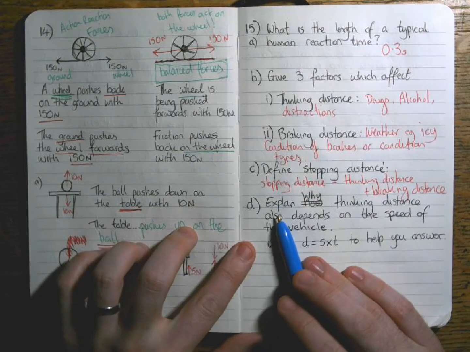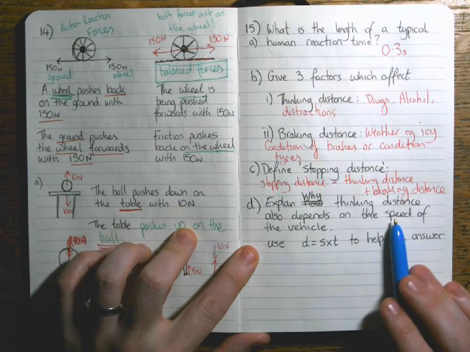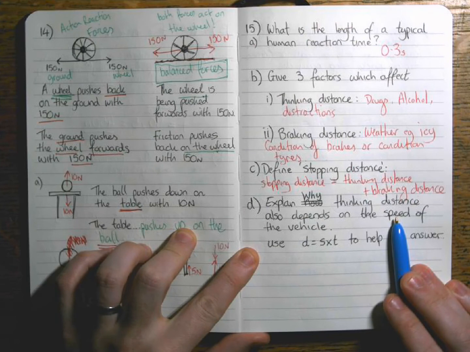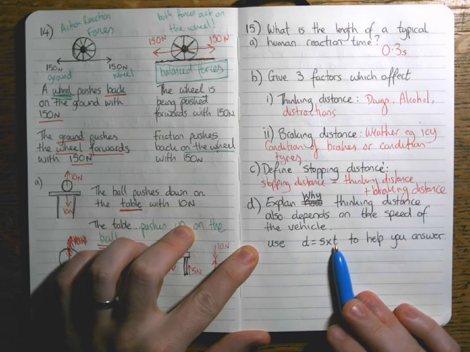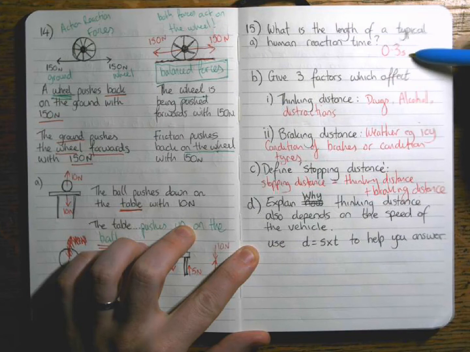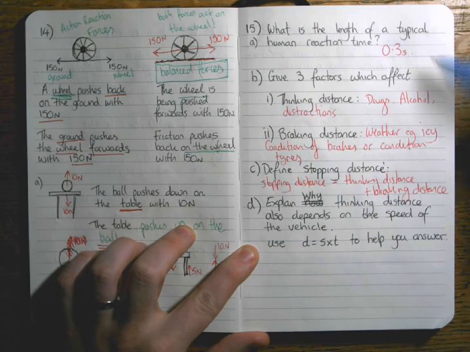Okay, so we're going to pick a random speed. I'm going to say 10 meters per second. But we're also going to pick a time, which is the reaction time of a person. Well, earlier on we said that a typical reaction time is about 0.3 seconds. So why don't we stick with that?